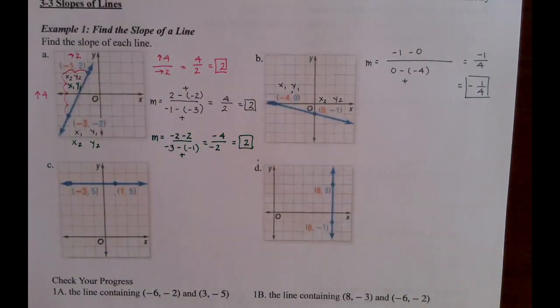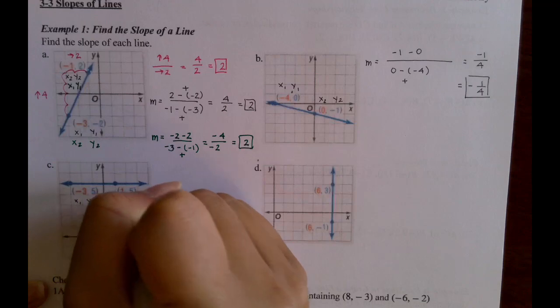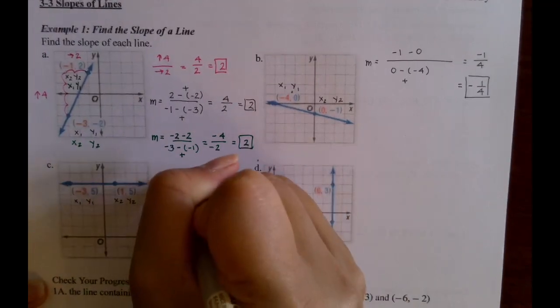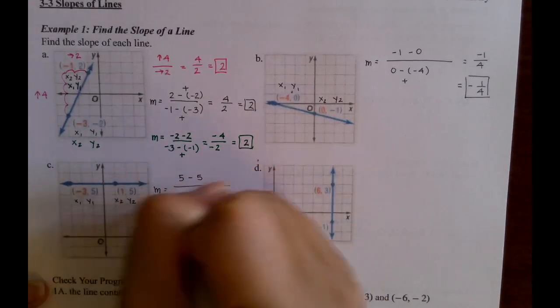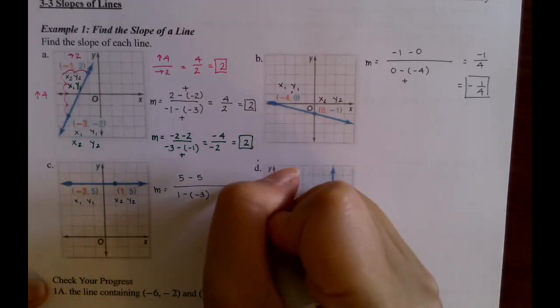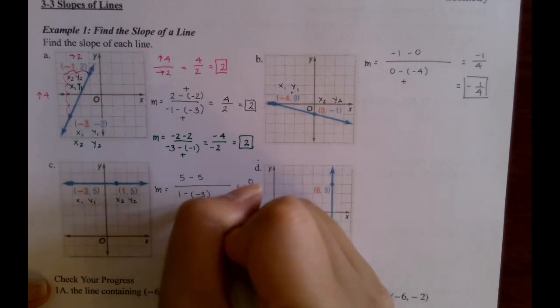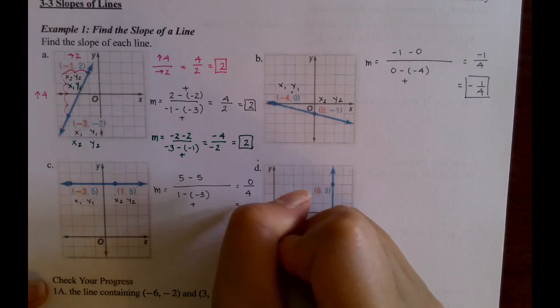Next one here, negative 3, 5, and 1, 5. x1, y1, x2, y2. Plug it into my formula. y2 minus y1, so 5 minus 5. x2 minus x1, 1 minus negative 3. 5 minus 5 is 0. Minus negative is plus. 1 plus 3 is 4. 0 divided by 4 is 0.